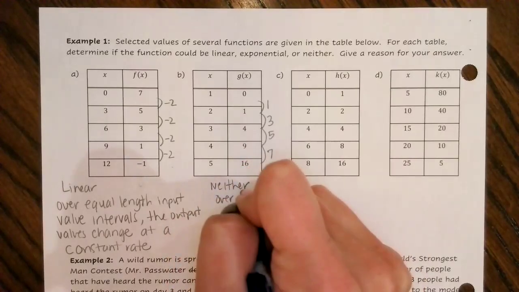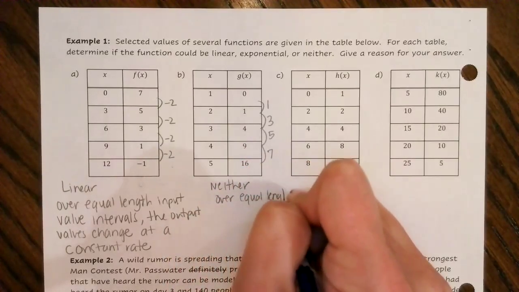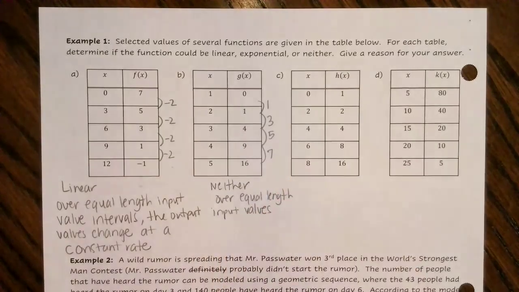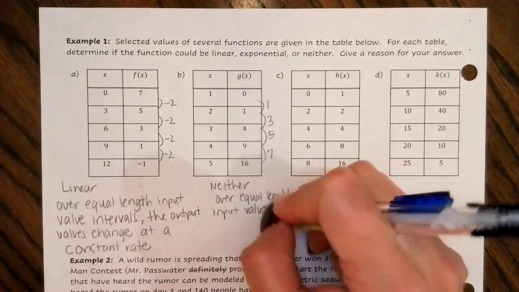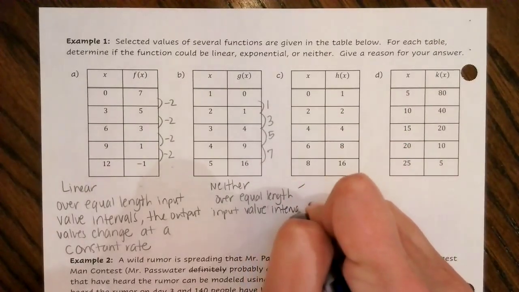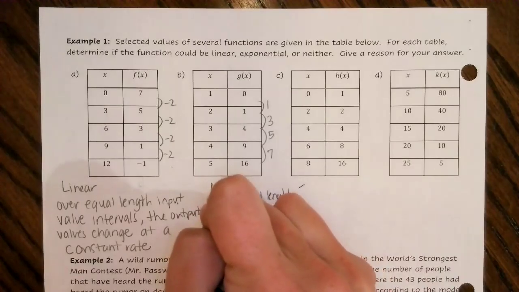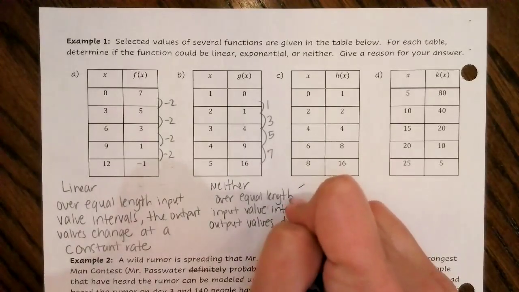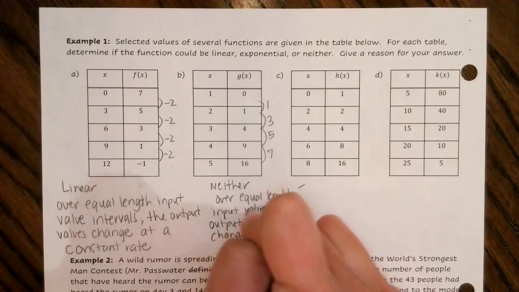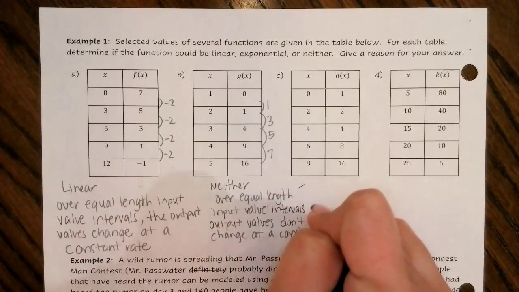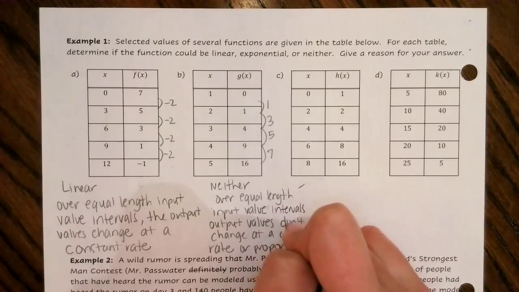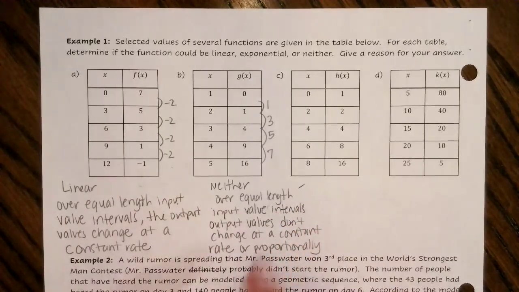And that is because over equal length input value intervals, output values don't change at a constant rate or proportionally. So constant rate, so we know it's not linear. Proportional, we know it's not exponential.